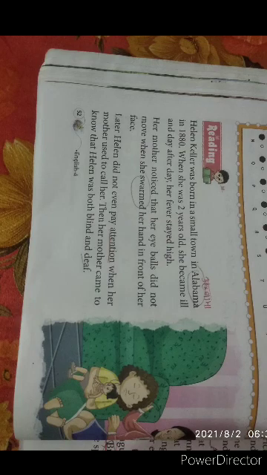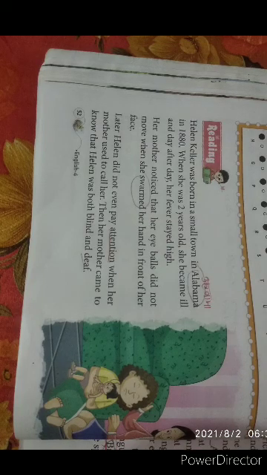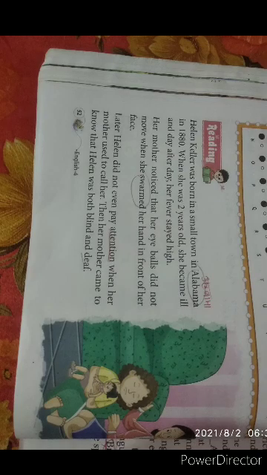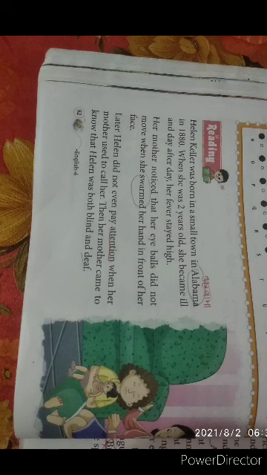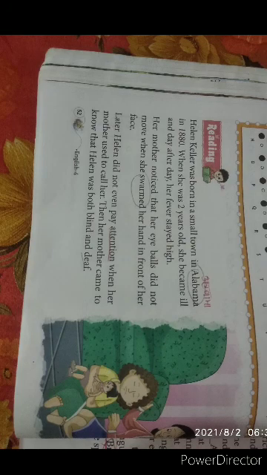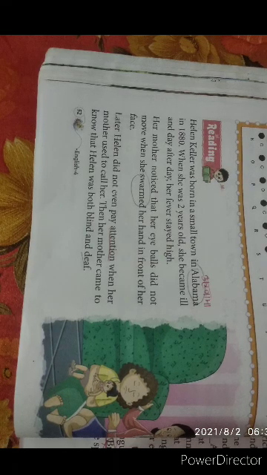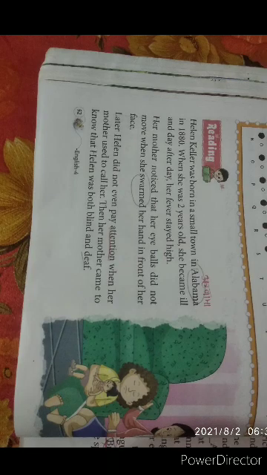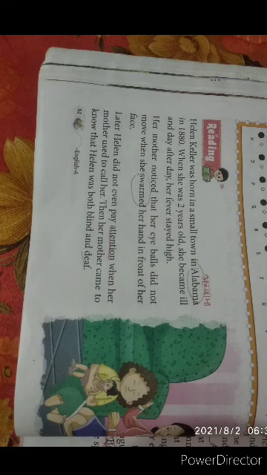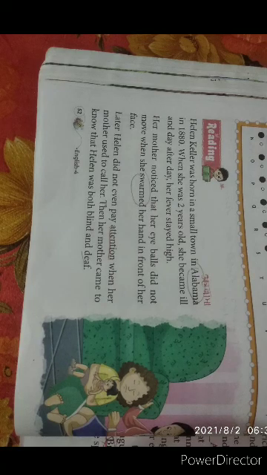There only Helen Keller was born. When she was 2 years old, she became ill. Day after day, her fever stayed high. When she was 2 years old, she got a fever. She became ill.